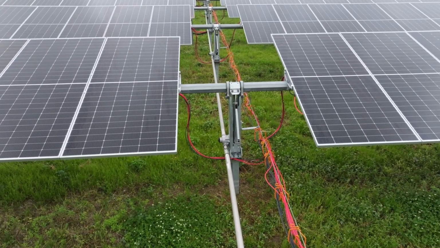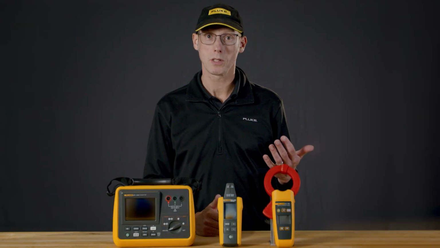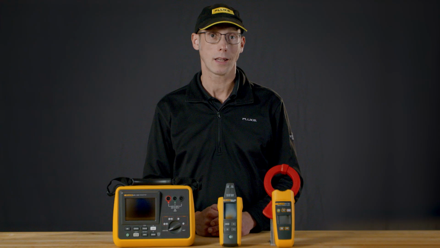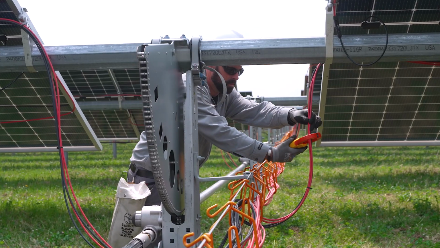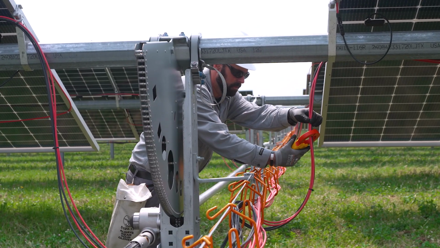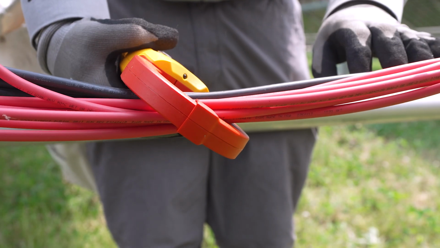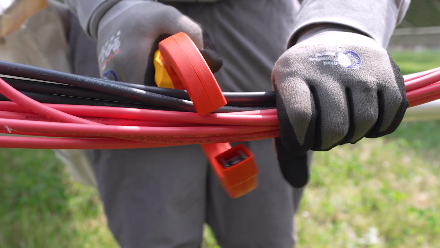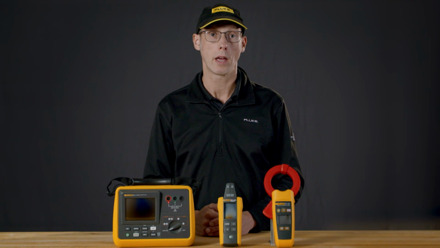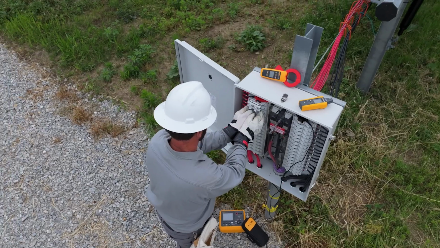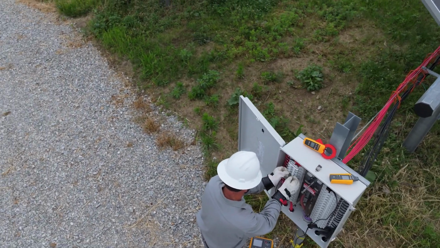There are many causes of ground faults, and most of them stem from poor installation technique. Ground faults can be caused by wires rubbing against a sharp corner of a piece of racking or a module, or maybe the wiring was damaged during installation where the wire rubbed up against the edge of a conduit. Either way, ground faults are a safety hazard.